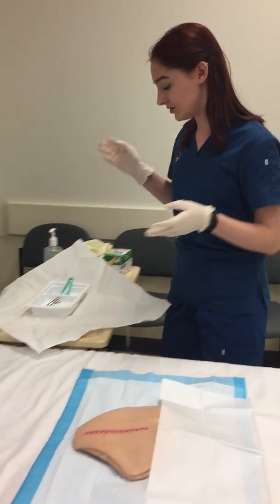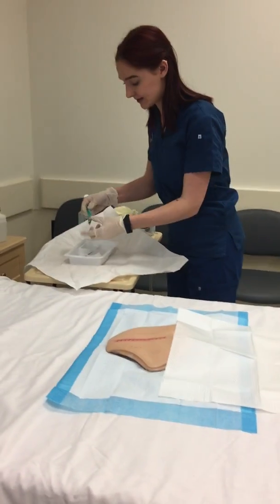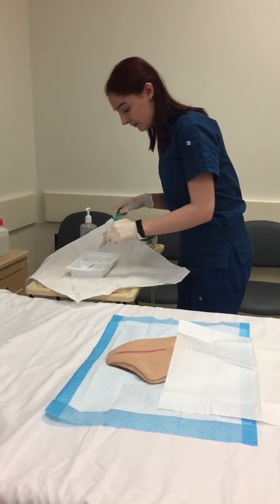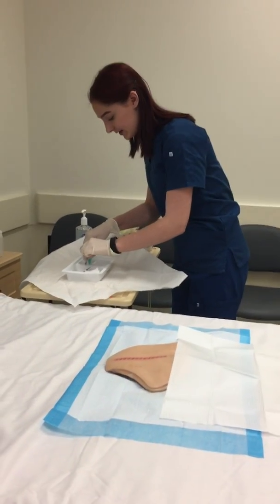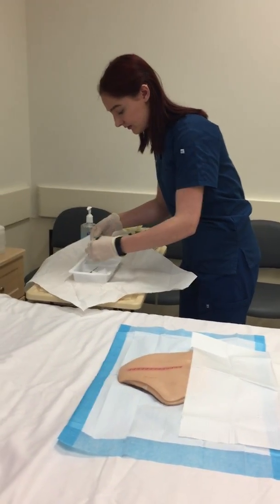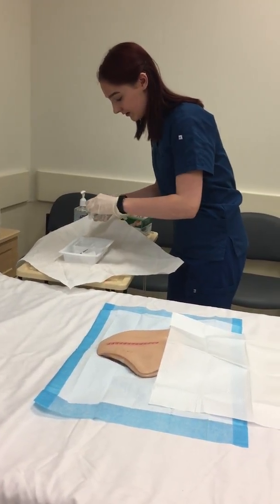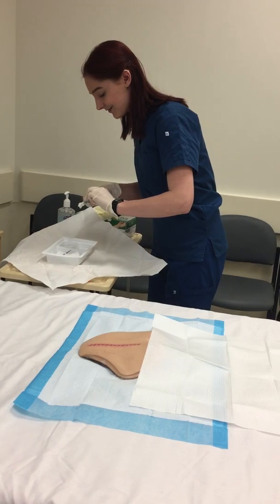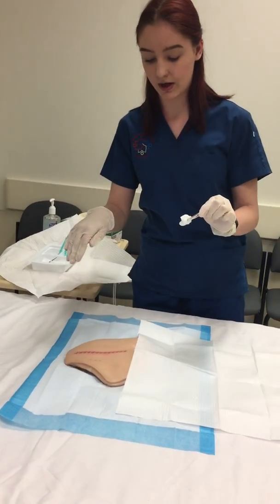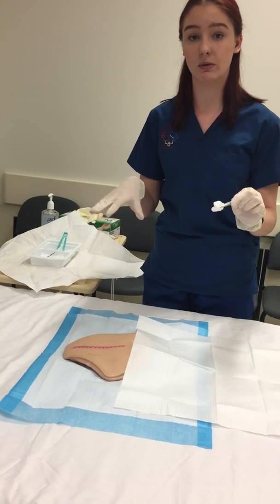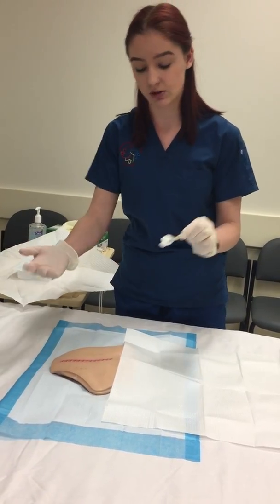So I am going to begin by cleansing the wound. So I'm going to use my forceps to grab my gauze, soak it in the normal saline, and then I'm going to start by going along the incision site first, because this is where we want it to be the cleanest, as opposed to bringing bacteria from the outside dermis inwards.